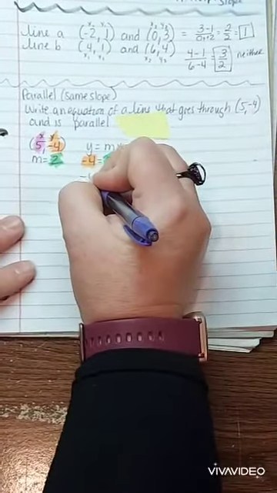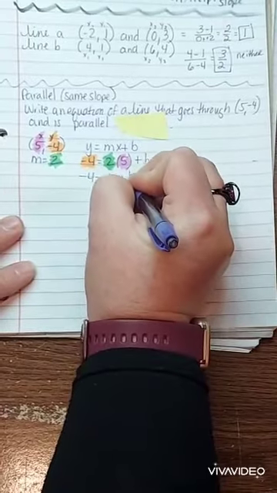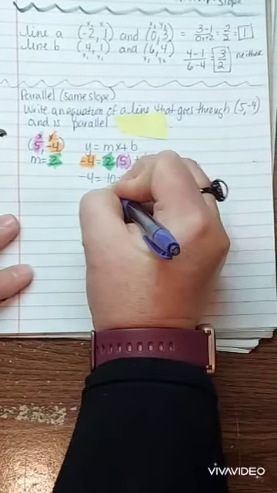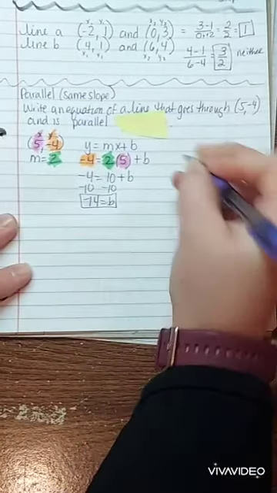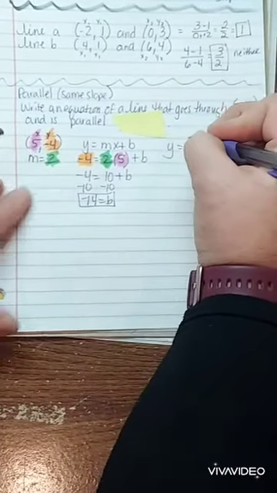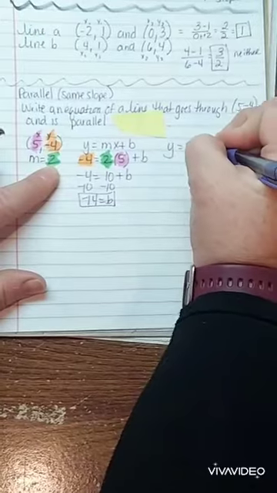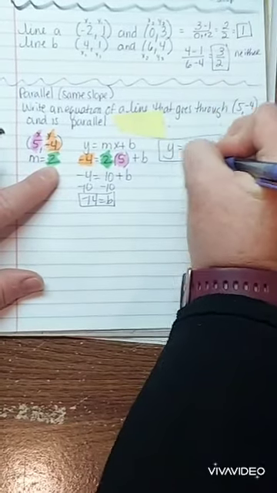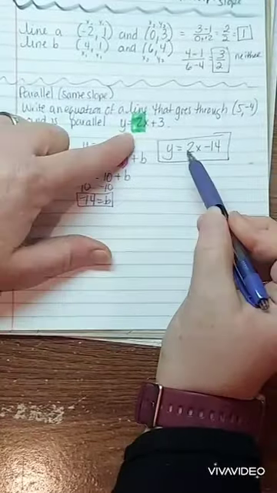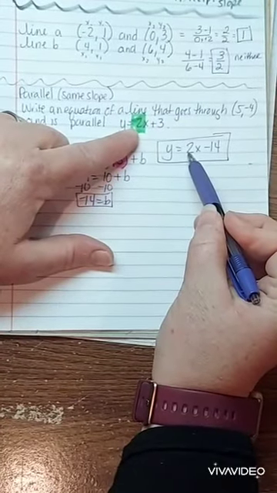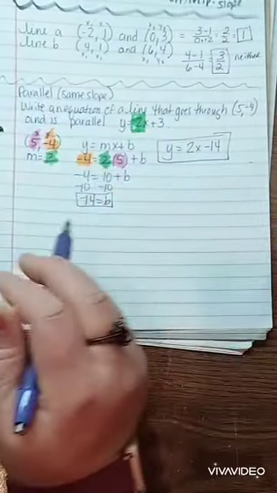Okay, so we have y is equal to mx plus b. So -4 equals 2 times 5 plus b. All right, -4 is equal to 10 plus b. Minus 10, I get -14. And friends, that is your line that's parallel to this line. Notice, what do you see that's the same? The slope. But the y-intercepts are different. That's okay.